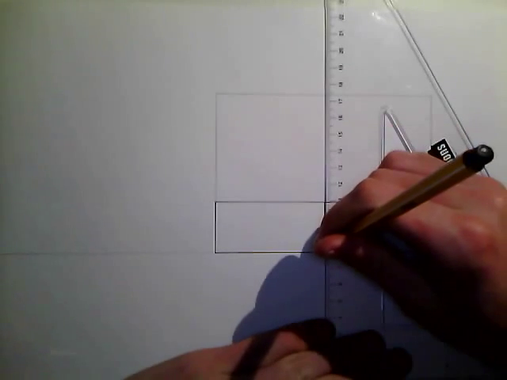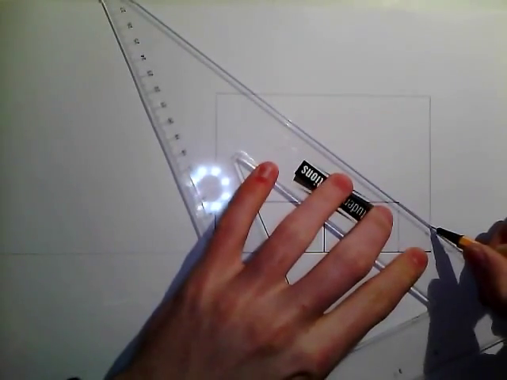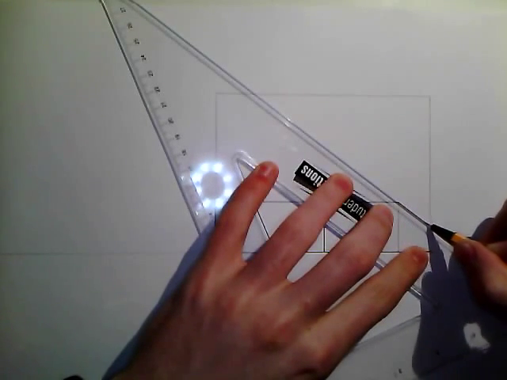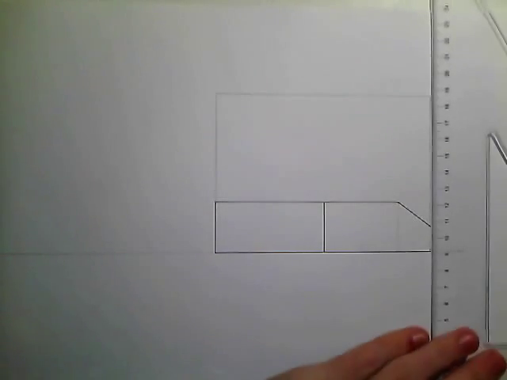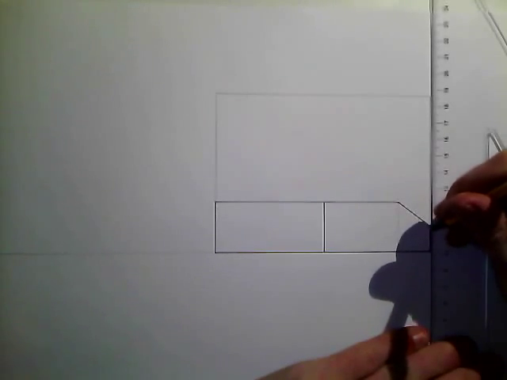So after we have this heavied in, we will begin the back piece.